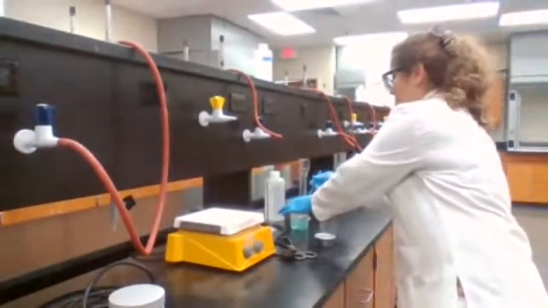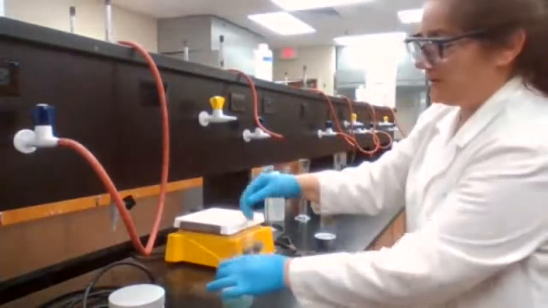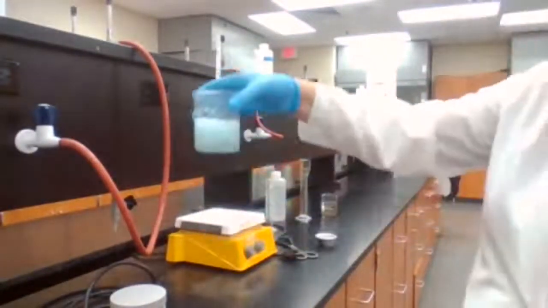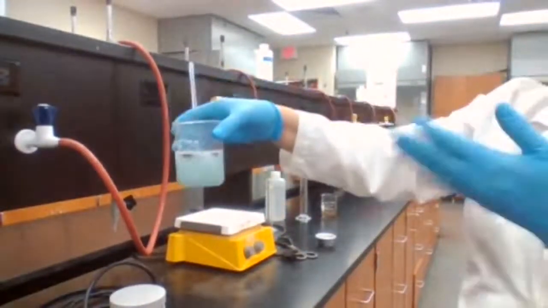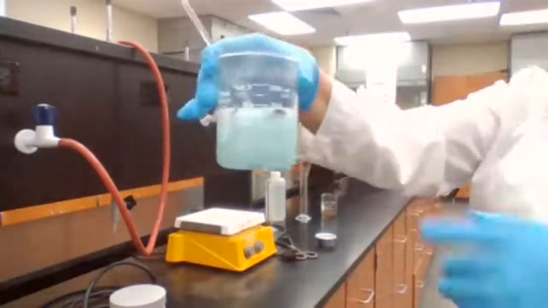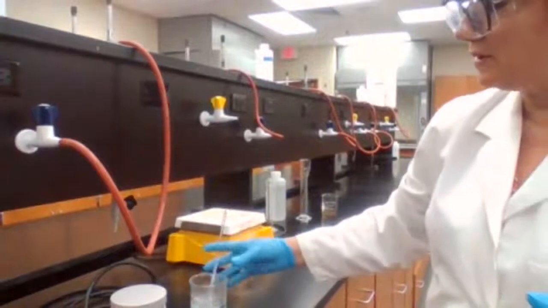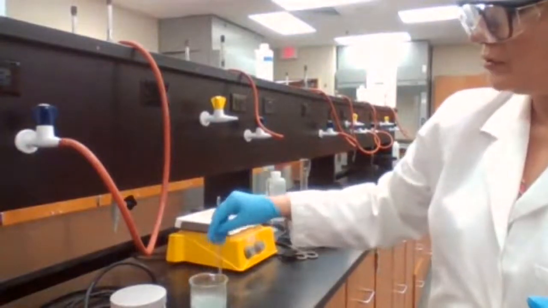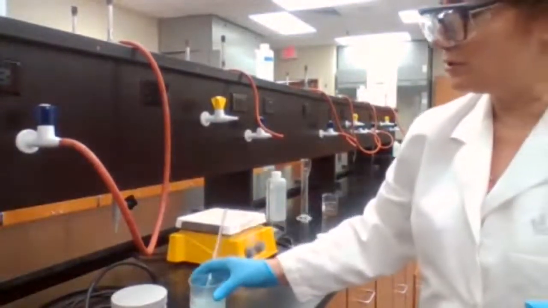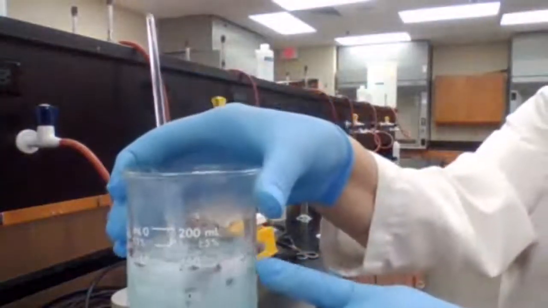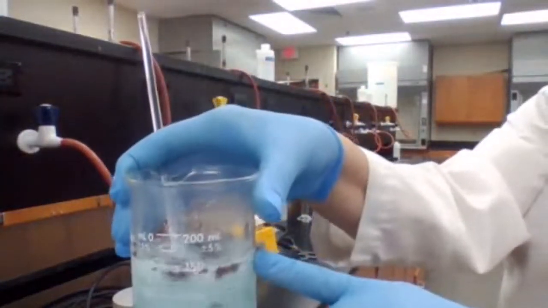So now we want to make sure that you can see what is happening here. You see the light, the blue color, it kind of disappeared, and now it's getting close to a colorless solution. And I'm going to hold it close so you could see the red color particles that are coming back out of the solution.